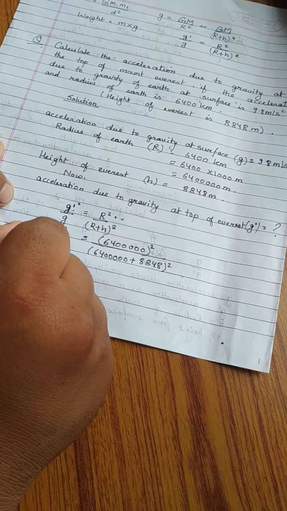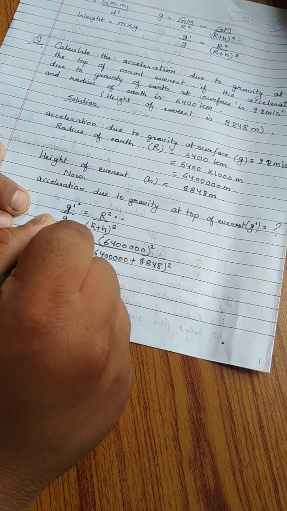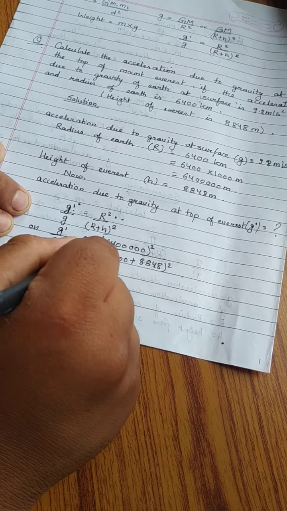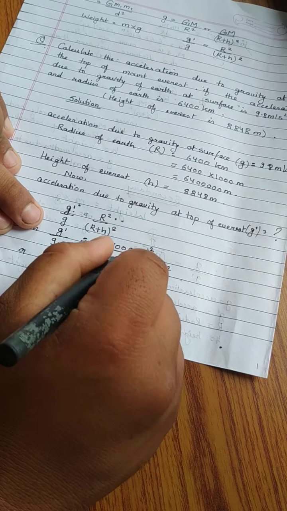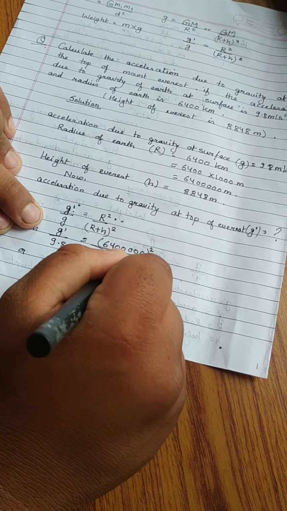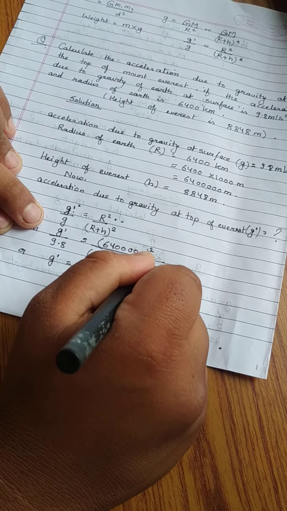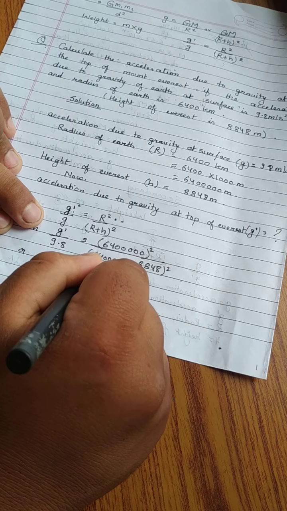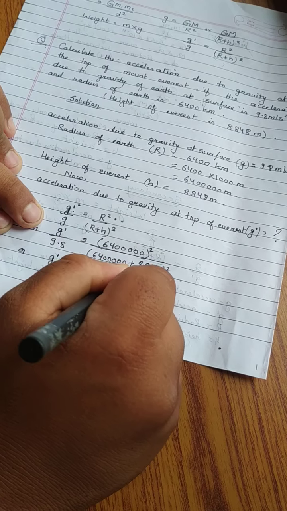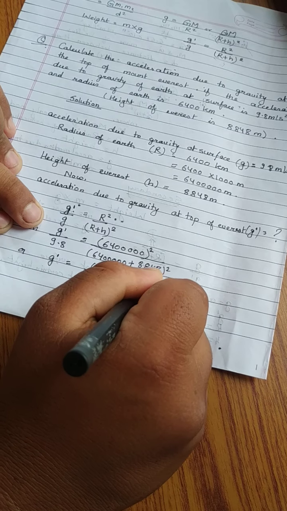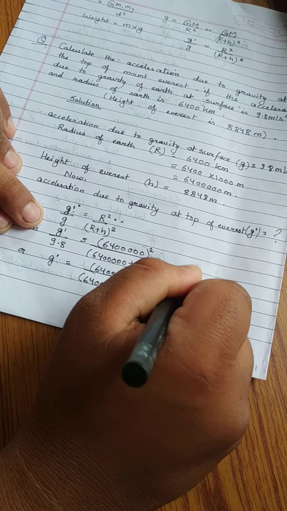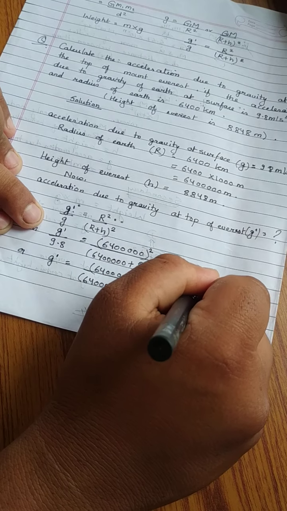So we put in the values. Now we need this g dash, so g dash sits on the left hand side and the other goes to the right hand side. So 6400000 whole square by 6400000 plus 8848 whole square into 9.8 goes here.